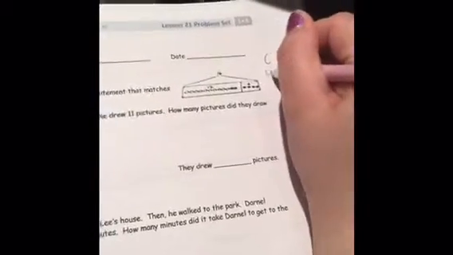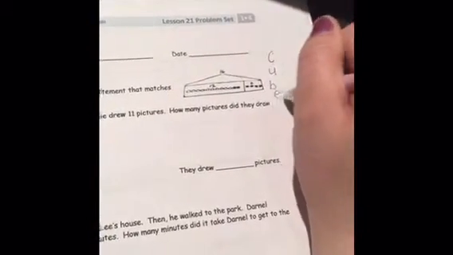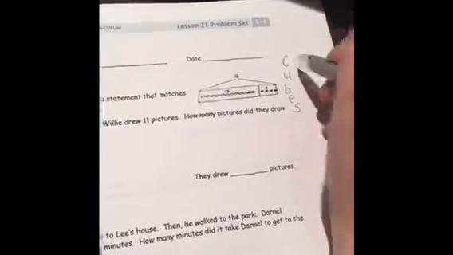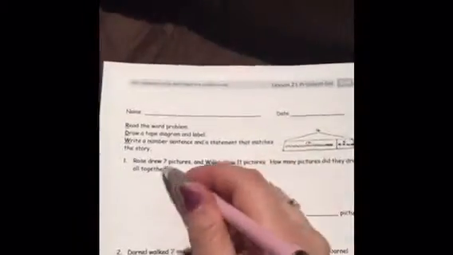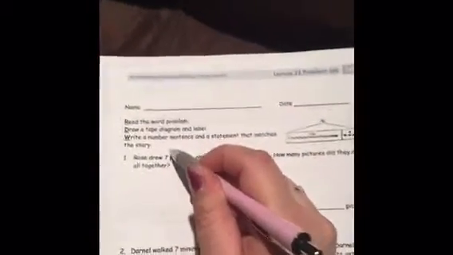So when we read our problems, we want to make sure that we're using cubes. So I'm going to write it out, cubes. Remember, C stands for circle the numbers. So I'm going to circle my numbers.